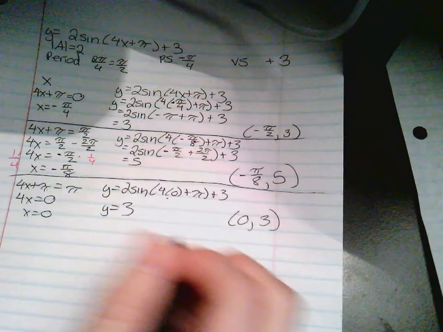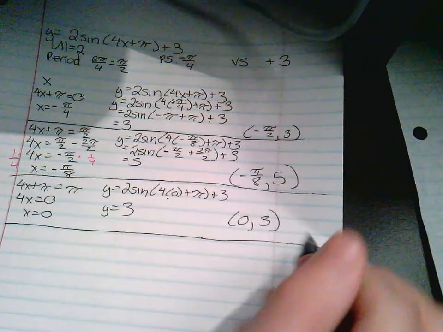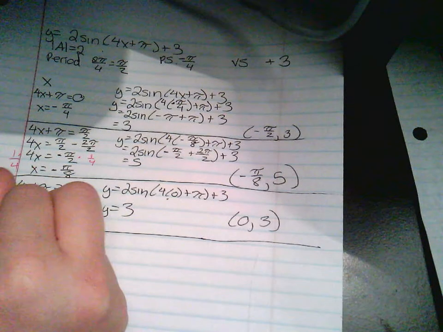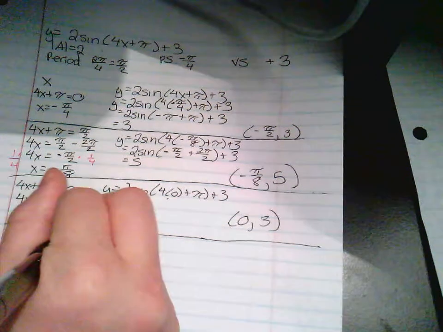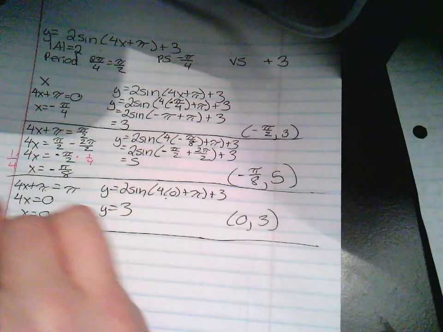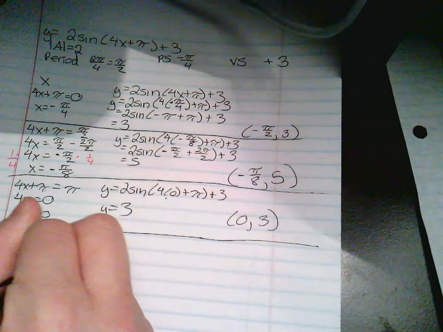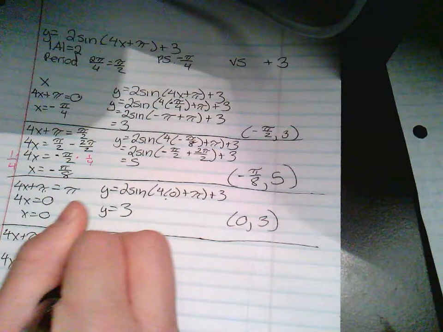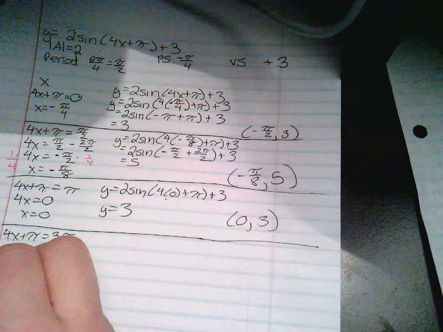4x plus pi is equal to 3 pi over 2. Okay, so 4x equals 3 pi over 2 minus 2 pi over 2, which is pi over 2, divided by 4, that's going to be pi over 8. If you're not sure what I did, just look at this one right here.